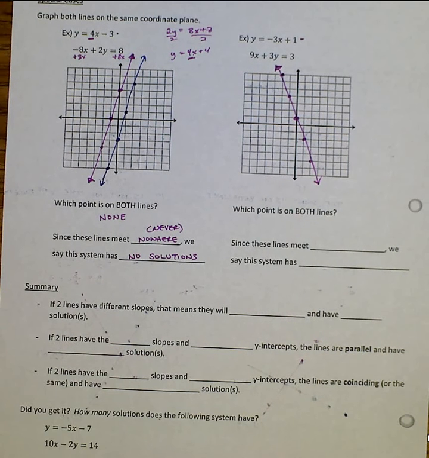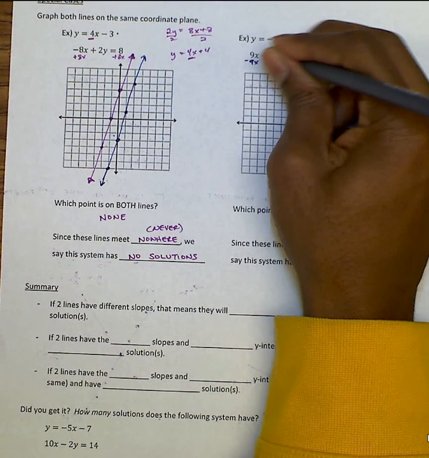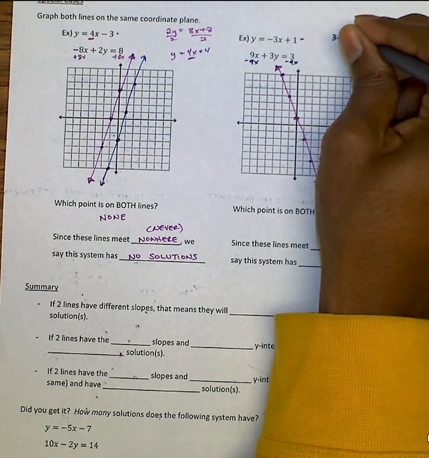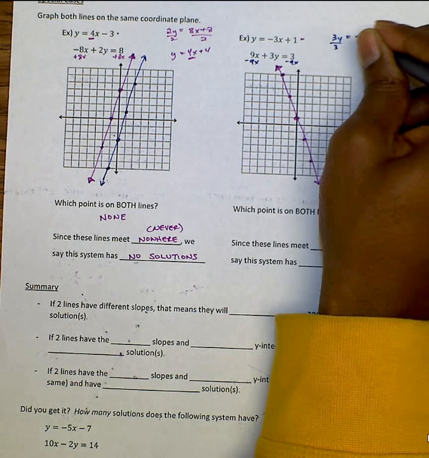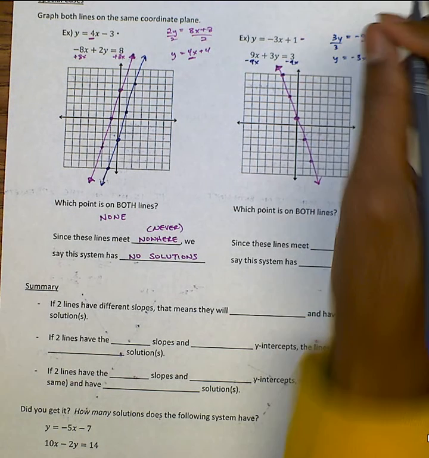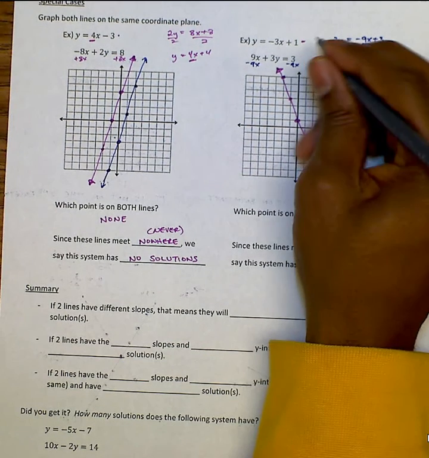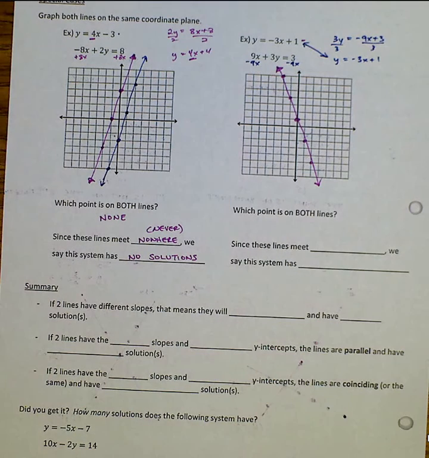And now my second line is not in slope-intercept form, so I'm going to put it there. I'll start by subtracting 9x from both sides. Remember, slope-intercept form means that y is by itself. That's why we've been doing that. Divide by 3 here, so y equals negative 3x plus 1. So, you'll notice here that these two equations are exactly the same.